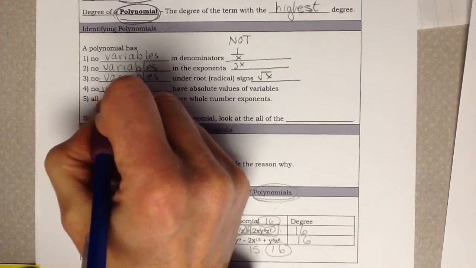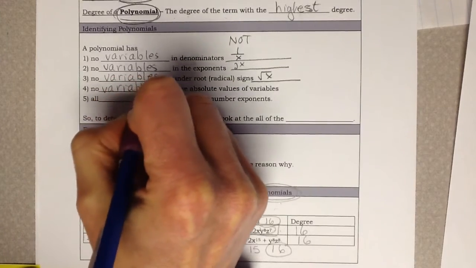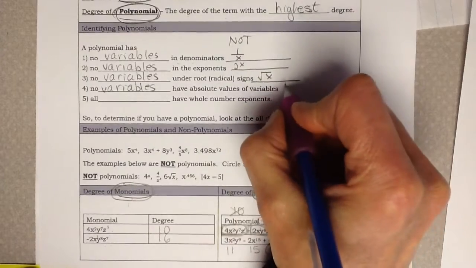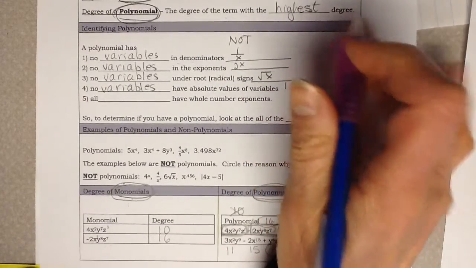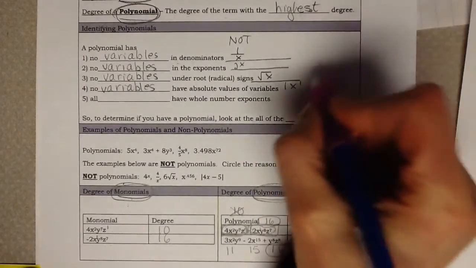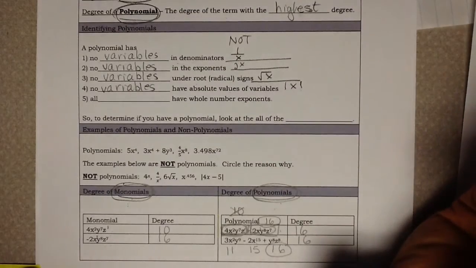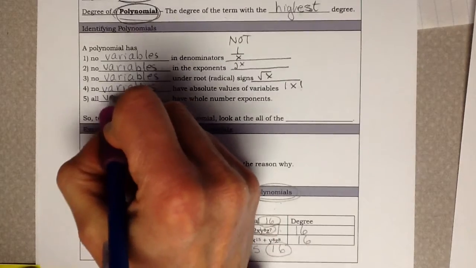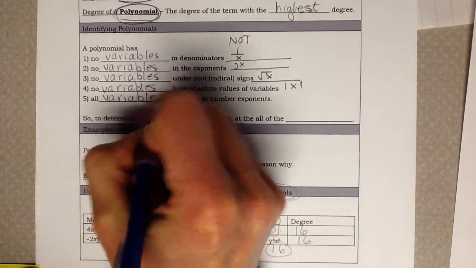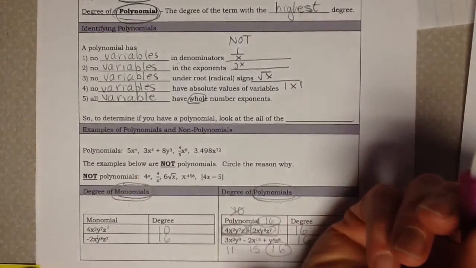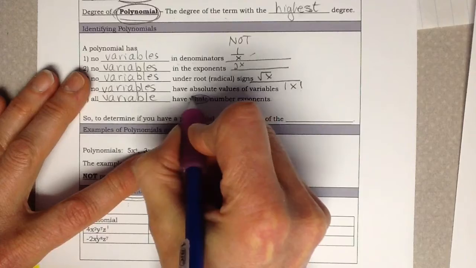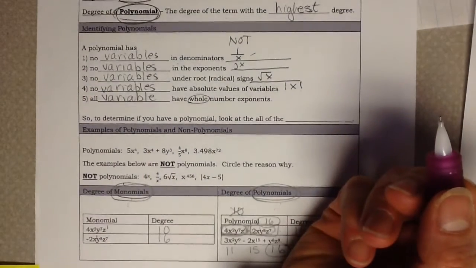You can have no variables that have absolute value signs around them. So that would not be a polynomial. And you can probably guess what goes in the next blank. All variables have whole number exponents. Now remember from earlier in the year we went over whole numbers, so we could use the terminology throughout the year and we wouldn't have to redefine it.